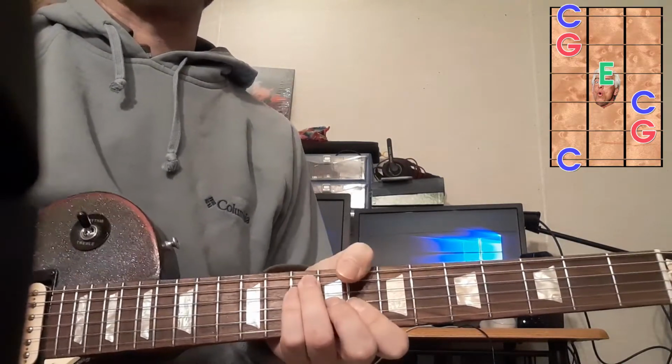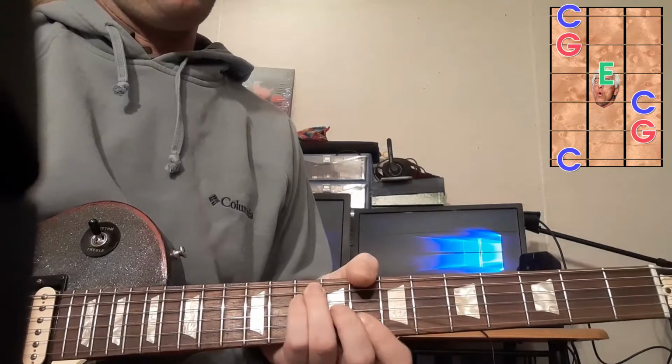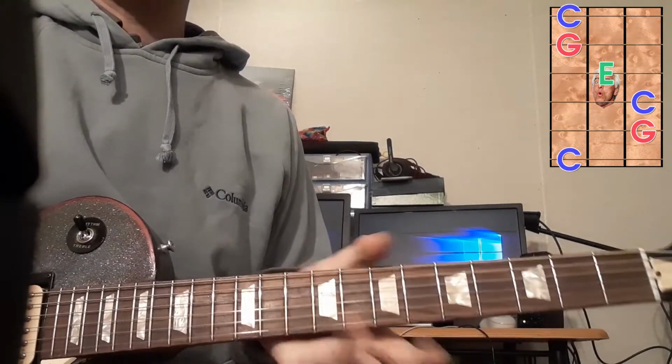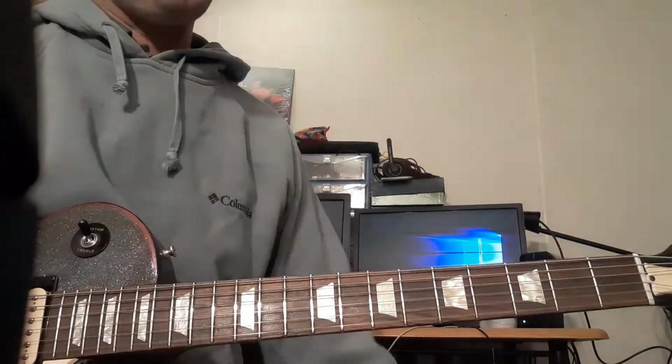Although I do bar chords like this, I would be using the thumb for the note on the bottom string. Don't know why, it's just more comfortable for me, that's what I do.